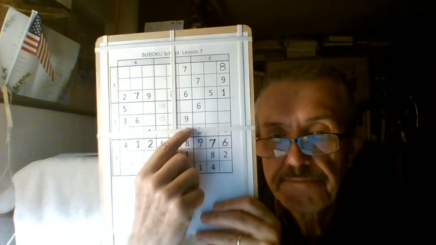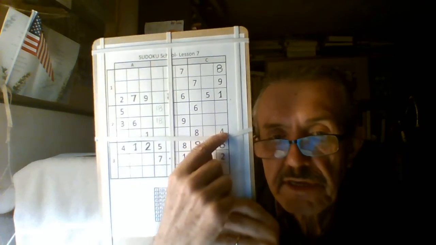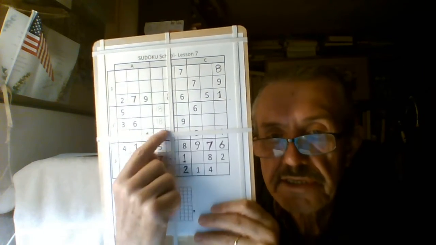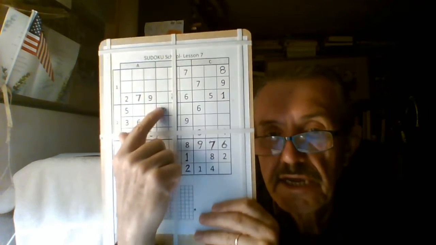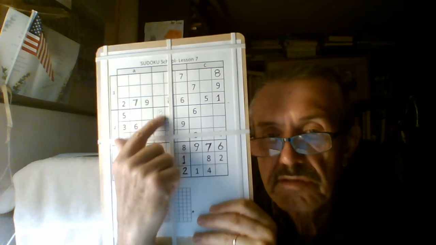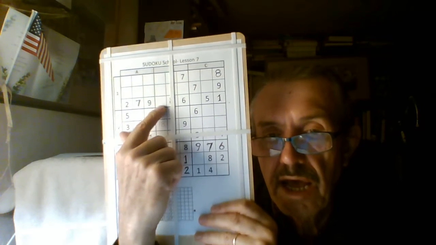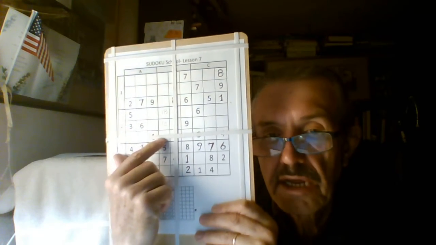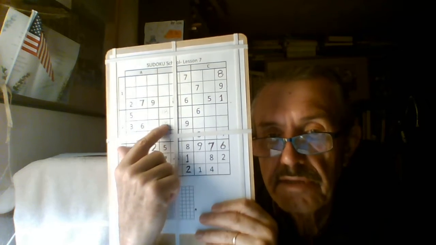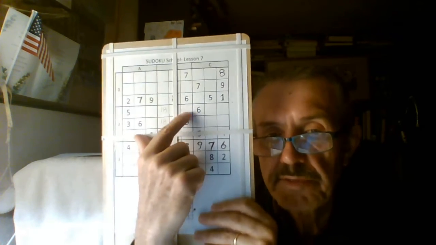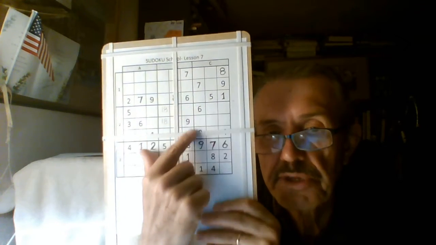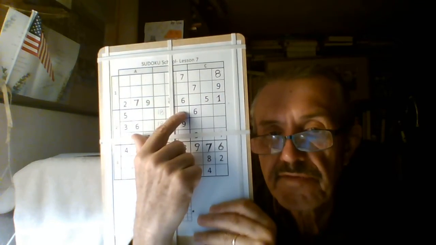As you see, number 4 in this row already exists, and number 4 in this column already exists. These 2 empty locations are reserved for number 1 and number 8. There's one available space for number 4 in square B2, and it is over there.